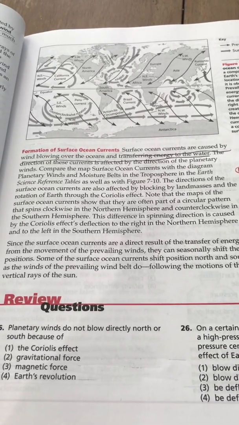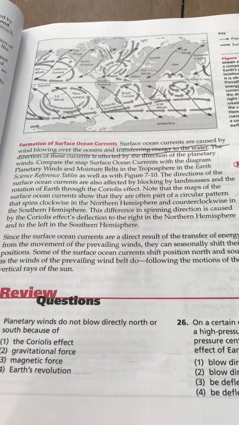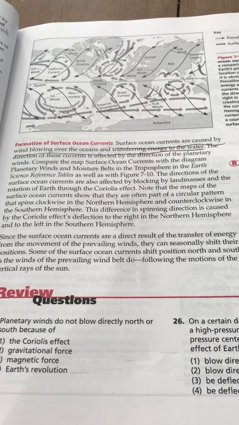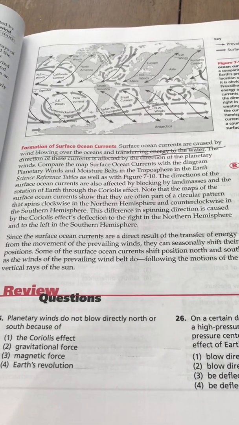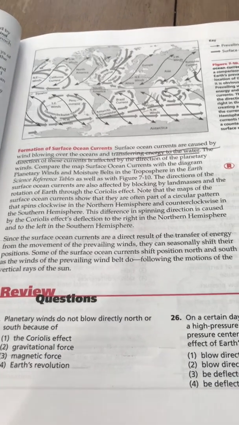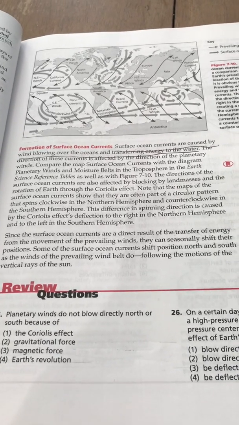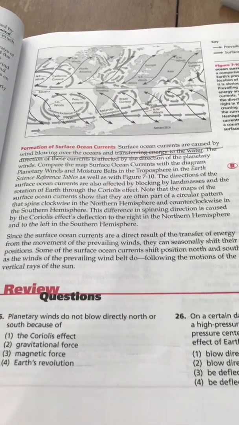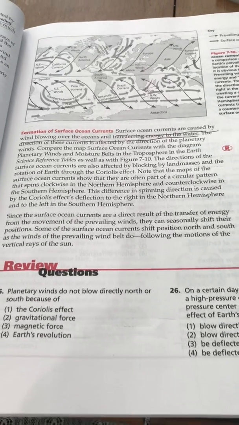The directions of the surface ocean currents are also affected by blocking by land masses and the rotation of Earth through the Coriolis effect. Note that the maps of the surface ocean currents show that they are often part of a circular pattern that spins clockwise in the northern hemisphere and counterclockwise in the southern hemisphere. This difference in spinning direction is caused by the Coriolis effect's deflection to the right in the northern hemisphere and to the left in the southern hemisphere.